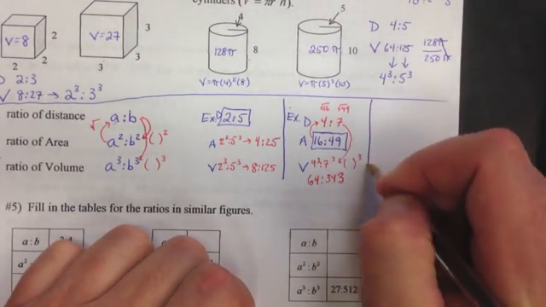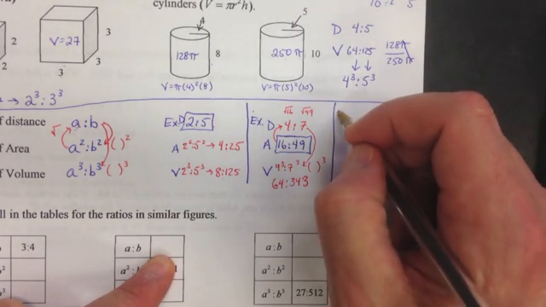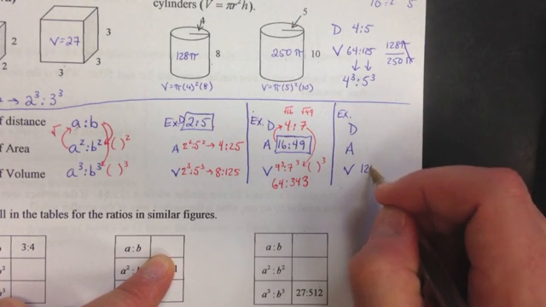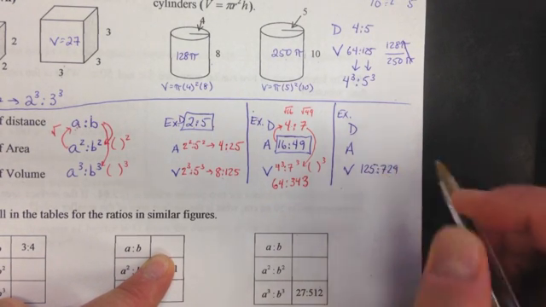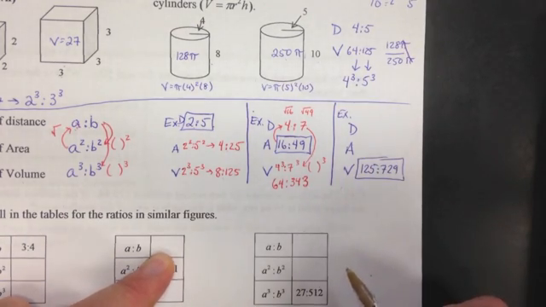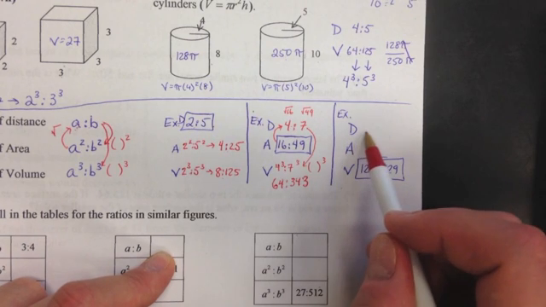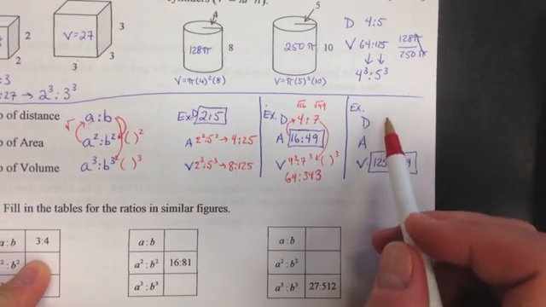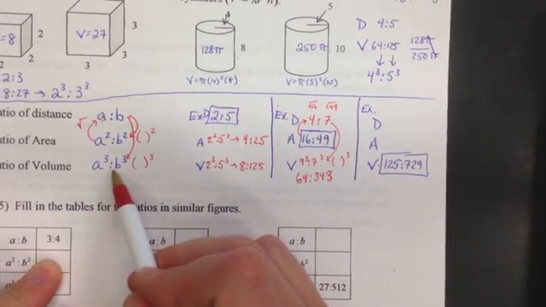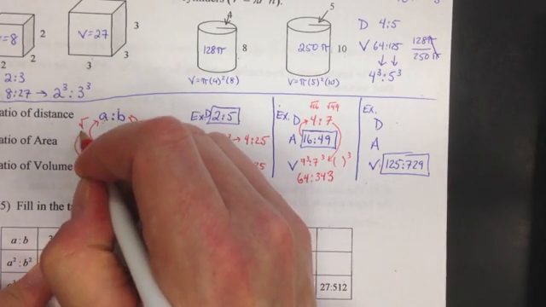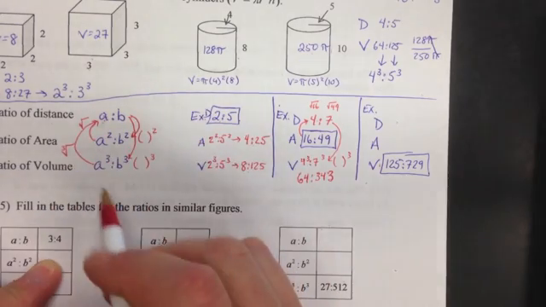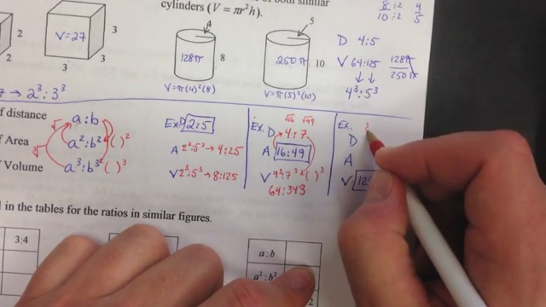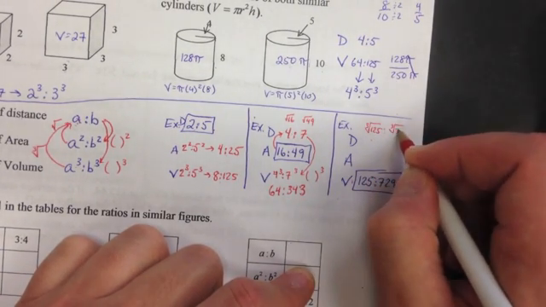One more example here. So let's say this time, what if they give you the ratio of volume? What if they tell us the volume ratio is 125 to 729? So this is where you're starting. What you want to do first is go back to distance. If you don't have the distance ratio, you get it first. So to go back to the distance ratio, I'm here at a to the third, b to the third. To go back to a to b, I take the cube root of both numbers. How do I undo a cube? I take the cube root. So I'm going to do the cube root of 125, cube root of 729.